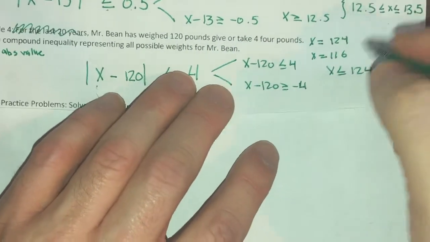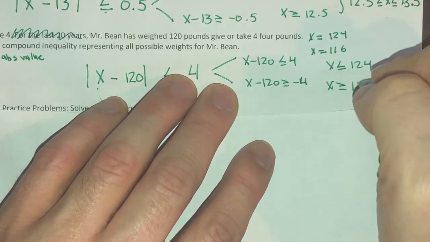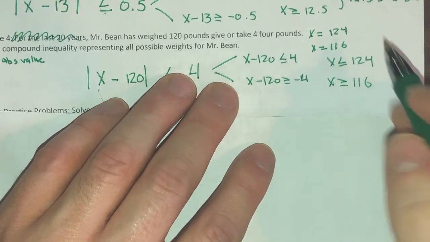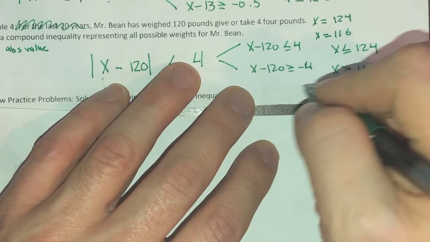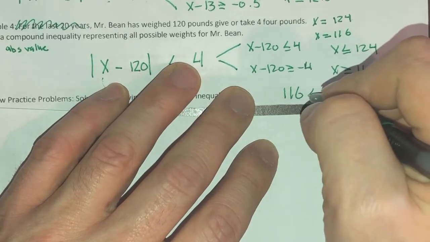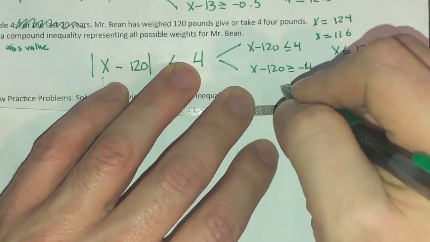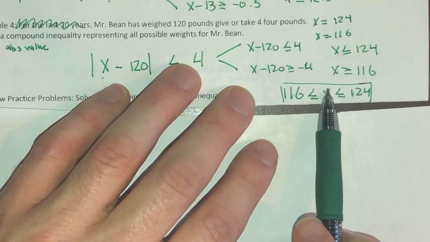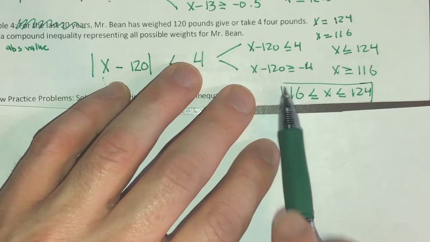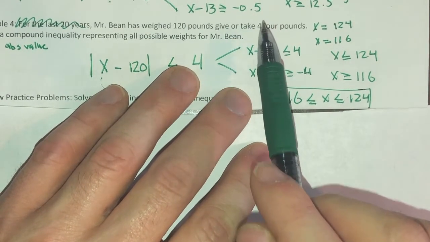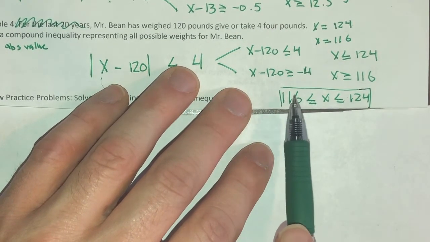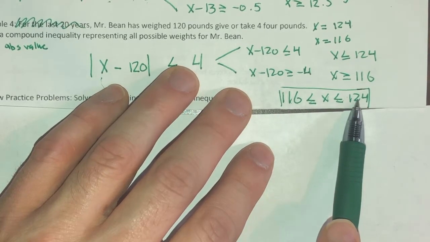We add 120 here. x is greater than or equal to 116. We see 2 positive numbers. That's a very good sign. We wrap it. 116 is less than or equal to x, which is less than or equal to 124. We go back and ask ourselves, is that true? If he's been 120, give or take 4, does that mean his weight has been between 116 and 124?